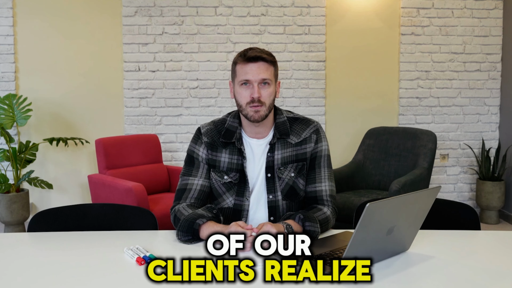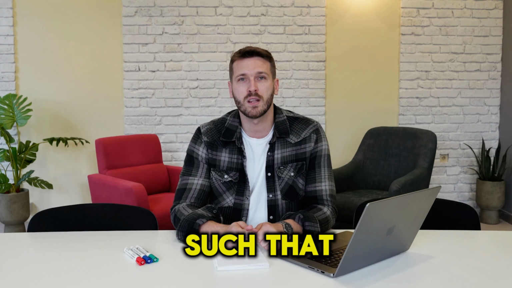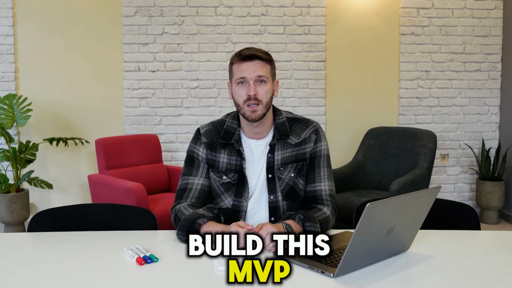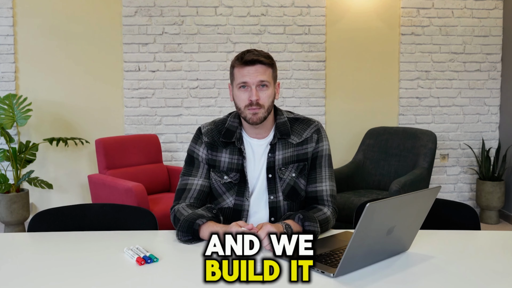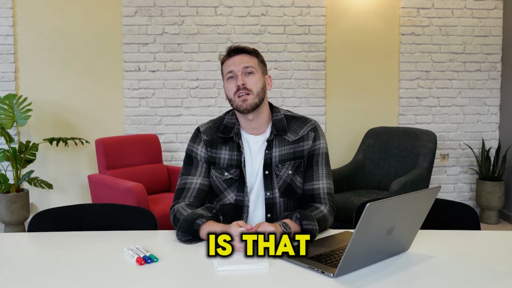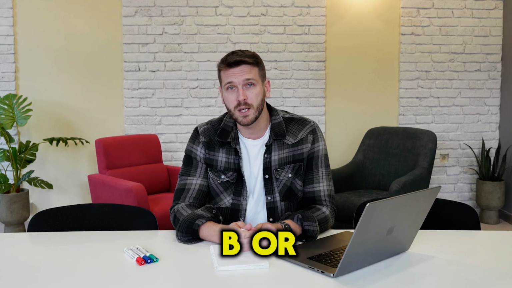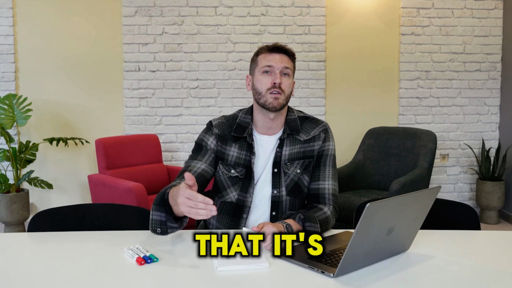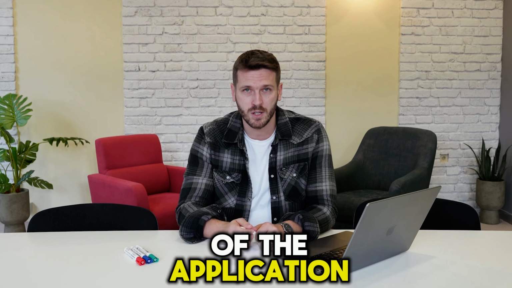Now, the process to get to an MVP is a bit more complex than a lot of our clients realize. People think that the flow is usually such that they come to us and they say, I'll build this MVP. We spend the money and we build it, and then they think that the next step from that is that they're going to be able to raise money based off of that MVP, or even sell that MVP to an extent that it's going to finance the further development of the application.